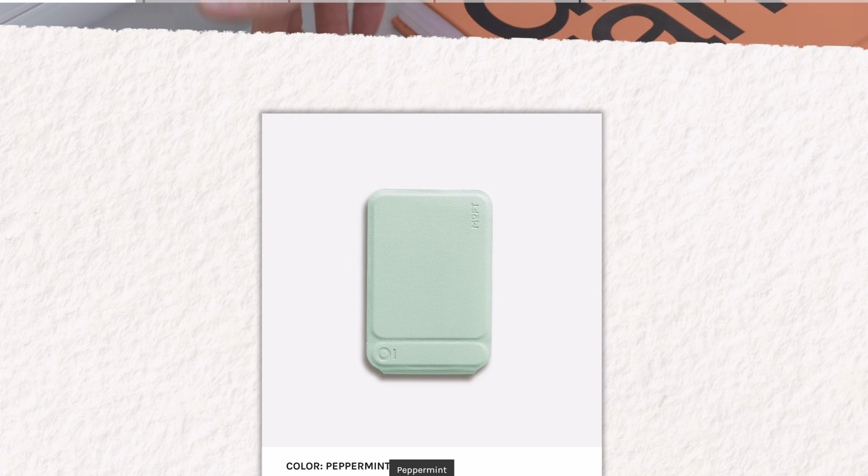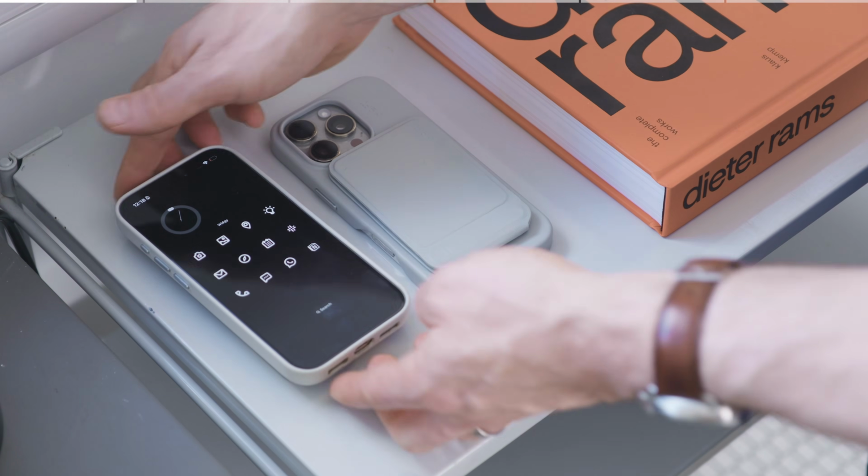So if you're looking for a smart, minimalist accessory to elevate your collection of tech for maybe your phone, your iPad, and all the rest, then I do recommend Moft to do just that.